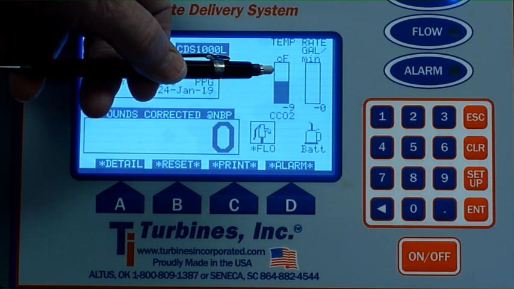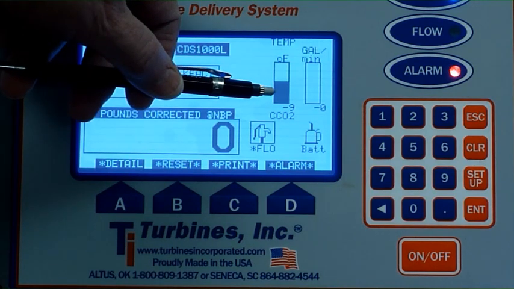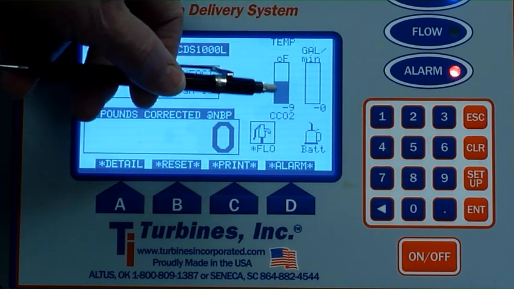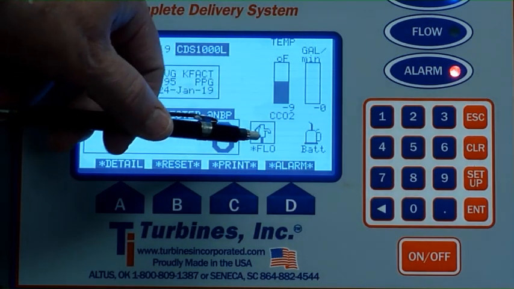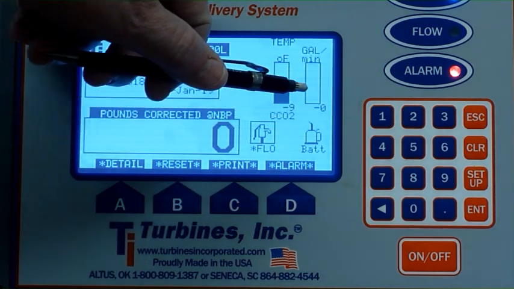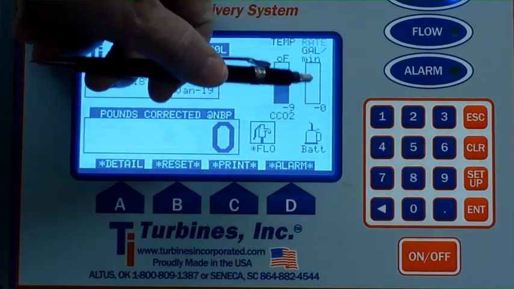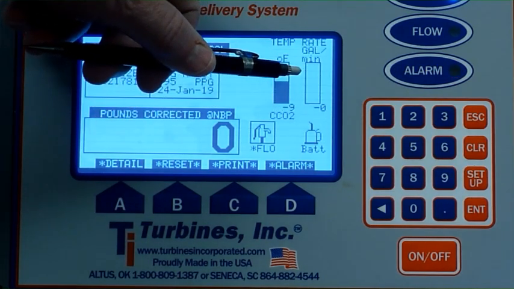Temperature bar graph. This happens to be for CO2, showing -9 degrees. So that tells us it's well within the range, so the unit should operate. This will not show flow if this is out of range, either low or high. Gallons per minute, this is your actual flow rate. Right now we don't have a flow rate, so it's showing 0.